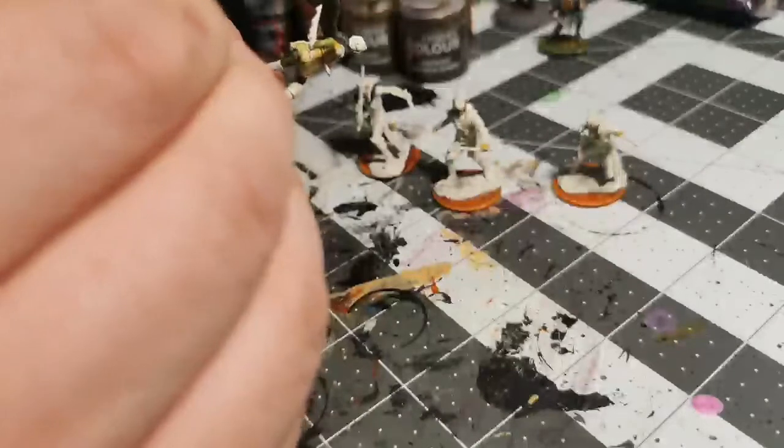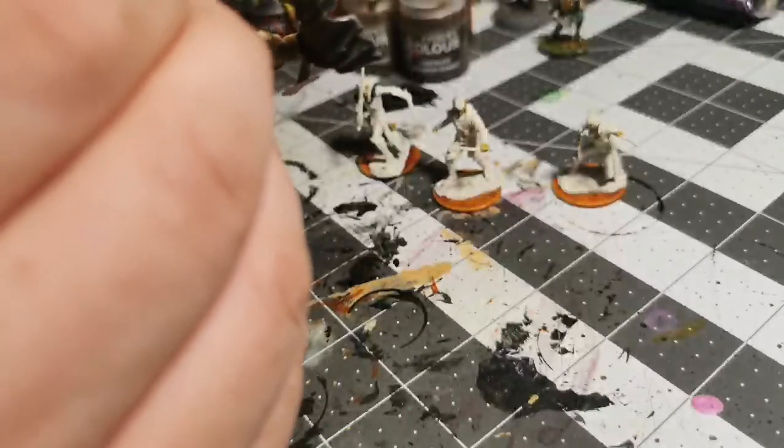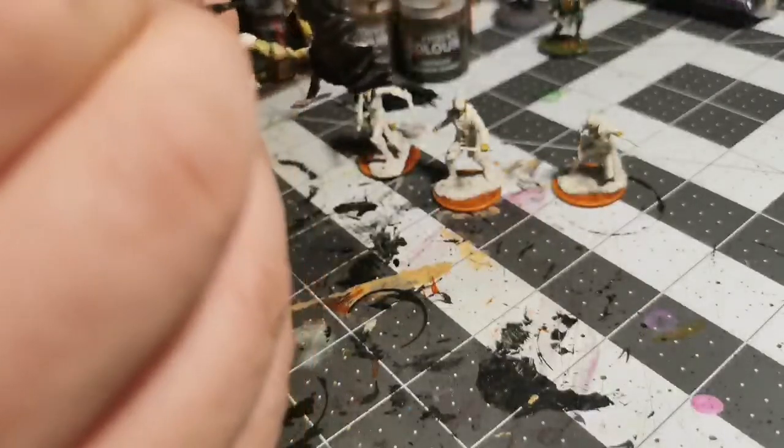Usually what I'll do is I'll coat Nuln Oil at the very end. Nuln Oil is a miracle product. If you heard me talk about Nuln Oil in my last painting video.